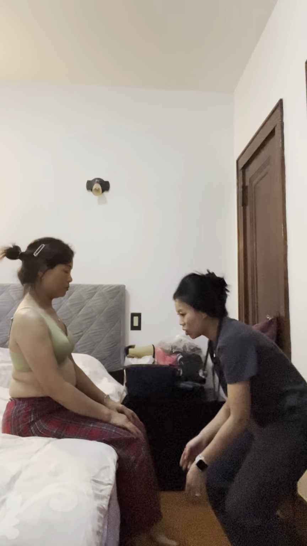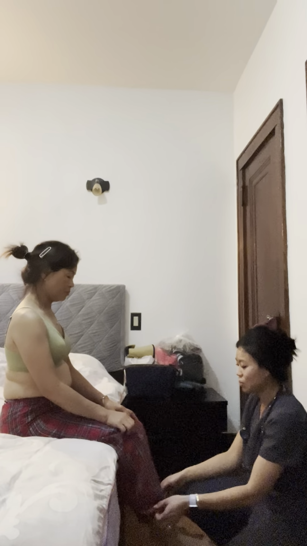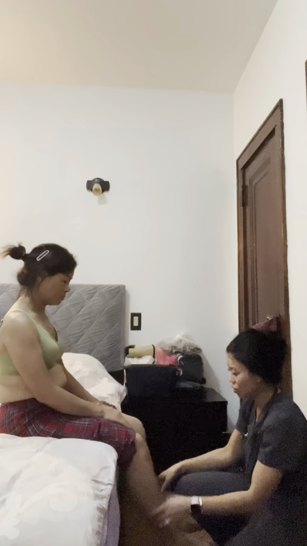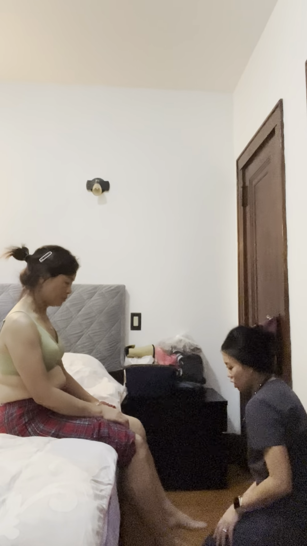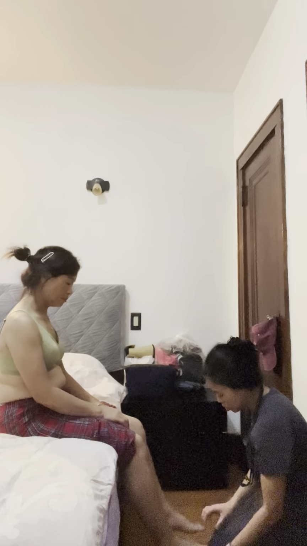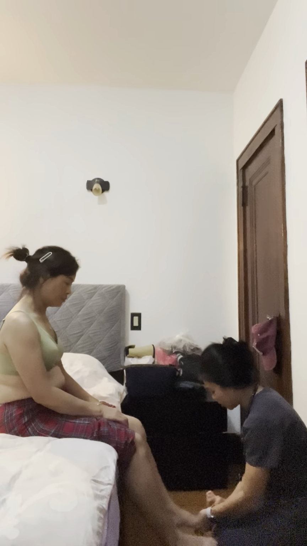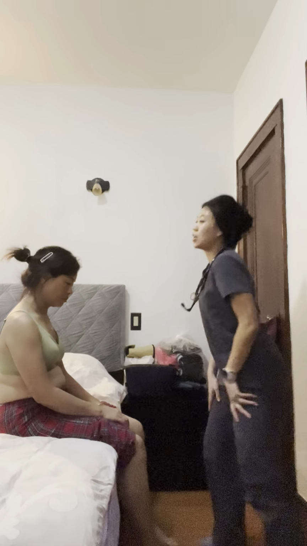Same thing with her legs. Assessing for color, warmth, temperature, and I don't see any edema here. Then I'm going to check her capillary refill. Capillary refill is less than 2 seconds, so that is normal.